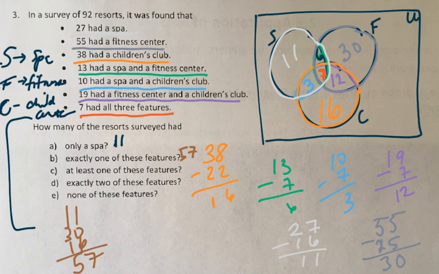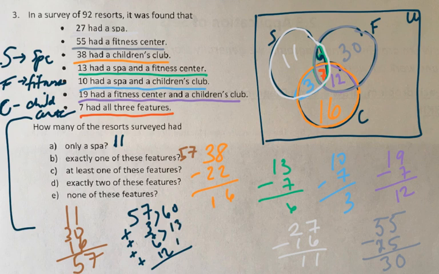Okay. How many had at least one of these features? That's going to be anything contained in any of those inner circles. So we're going to add all of that up. The way I'm going to add these up is I'm going to take the 57 that I already know from these 3 sections and then add in the remaining sections. So I'm going to end up with 57 plus 3, which is 60. 7 plus 6, which is 13, plus 12. That gives me 25. And so 60 plus 25 is 85.